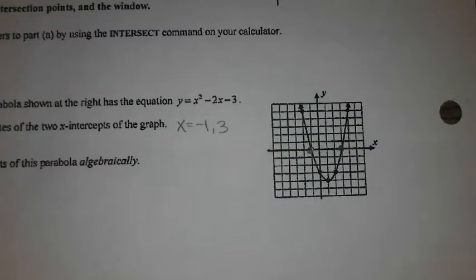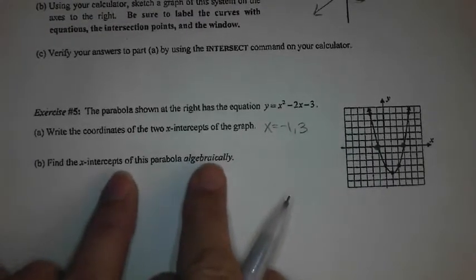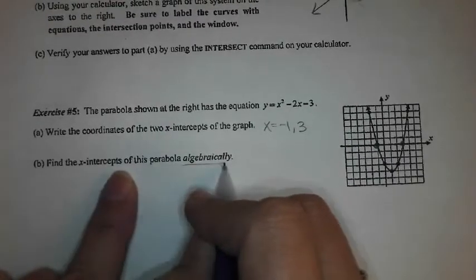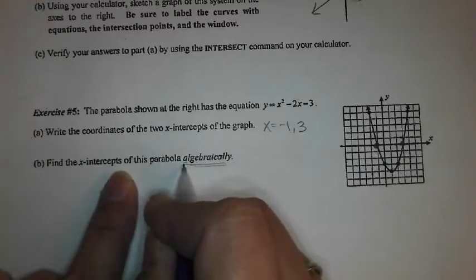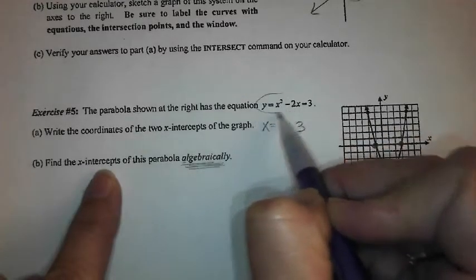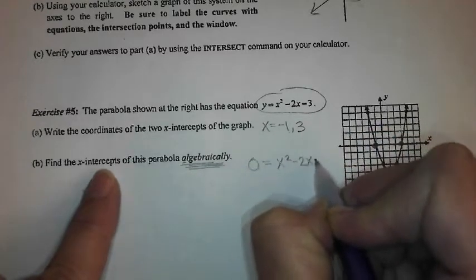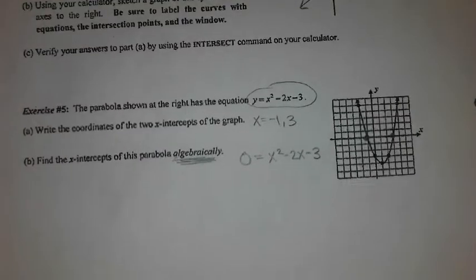Okay? This is a flashcard question. If we have to do it algebraically, not graphically, we just did it graphically up here. If you had to do it algebraically, how do you find an x-intercept? What does the back of that flashcard say? Set y equal to 0. So we would take our equation, we would set y equal to 0, and we would solve.